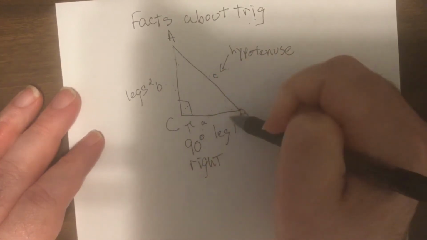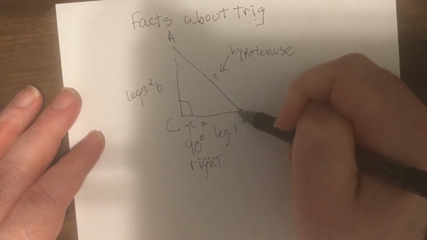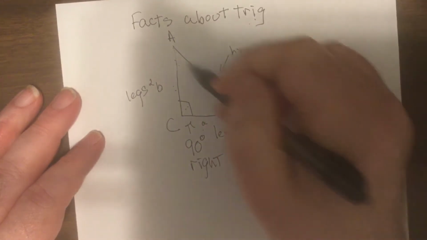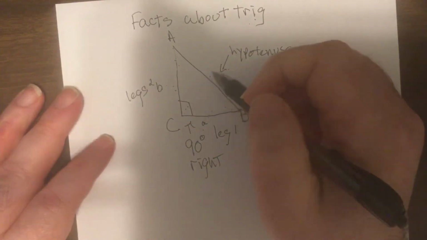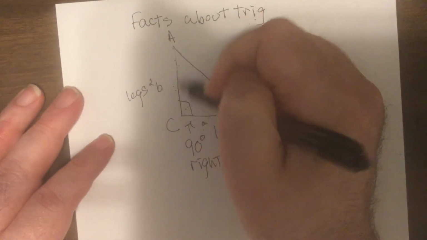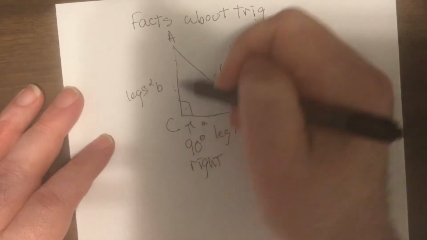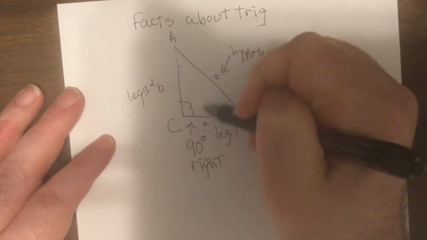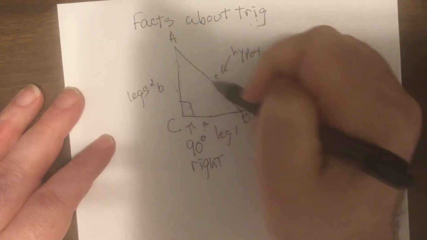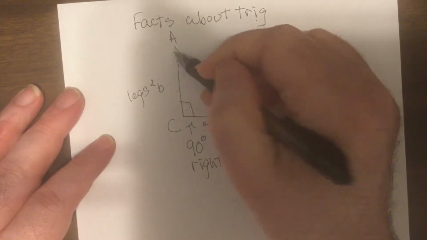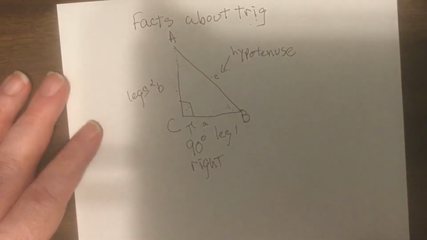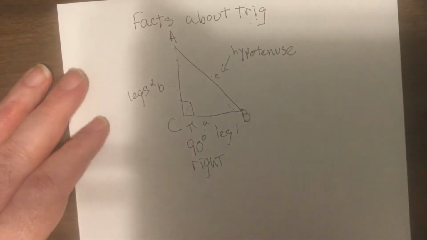This is the adjacent because it touches B. And this is always the hypotenuse. Now, if I'm going from A, this would be the adjacent side. This would be the opposite because it's across. So the side that touches the angle and is not the hypotenuse is adjacent. Side opposite is across from it, doesn't touch it.